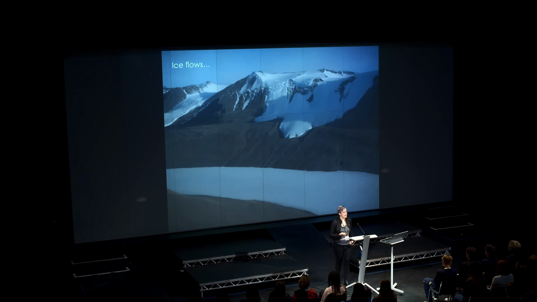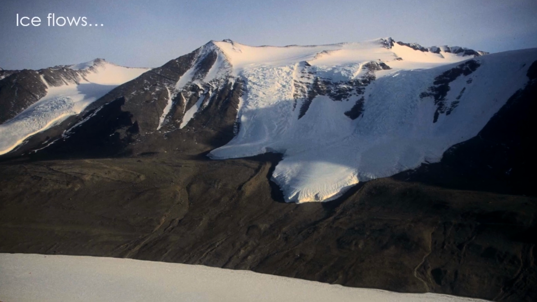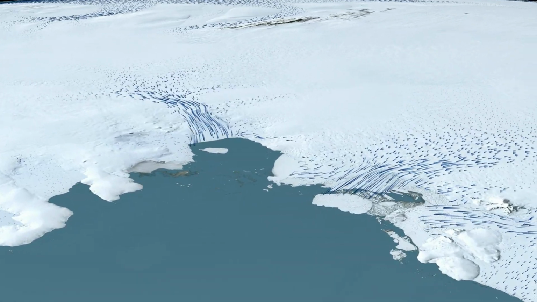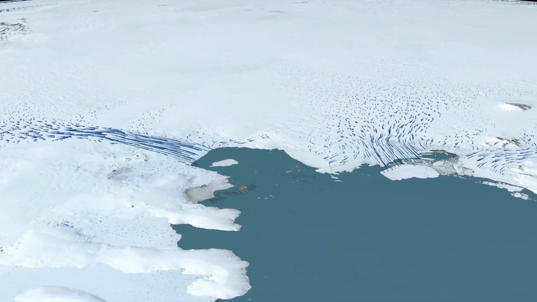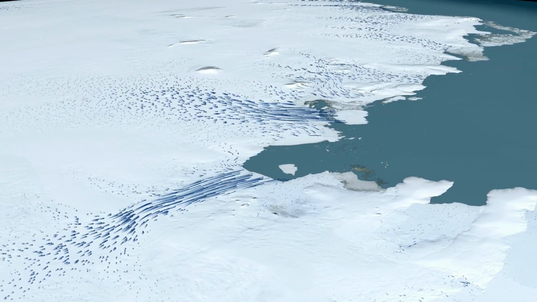But the really important thing in Antarctica is that ice flows. So you can see really clearly here, this is the dry valleys in Antarctica. And this is a glacier in one of the mountains, just sliding down like icing on a cake. And that glacier flow is important because the more that speeds up, if that ever speeds up, the more of that ice is going to end up in the oceans, and that's going to cause sea level rise.